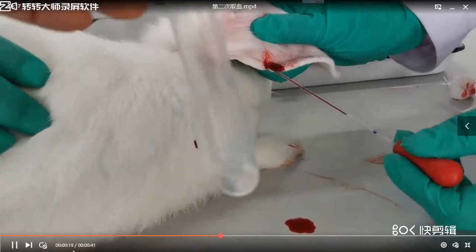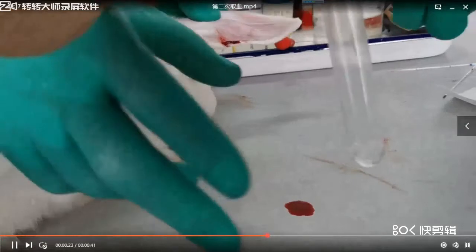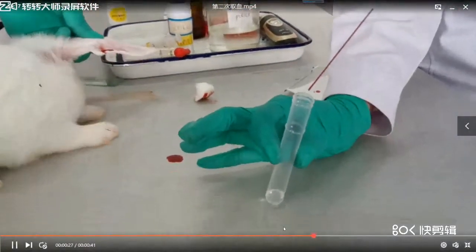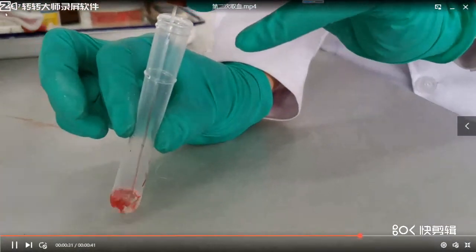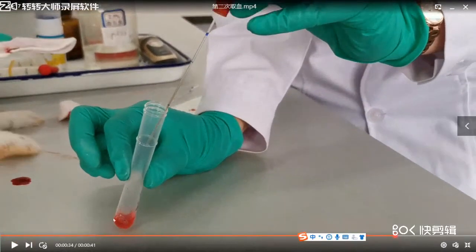Okay. And put this 20 microliters of blood into the second tube. And the other student, don't forget to use cotton. Okay. In the tube there is 1 milliliter distilled water, and then we add 20 microliters of blood into the second tube.